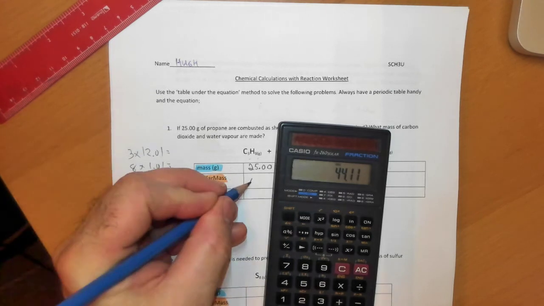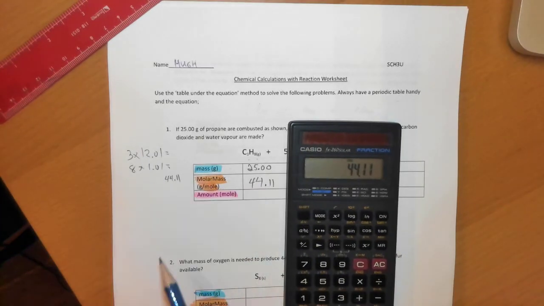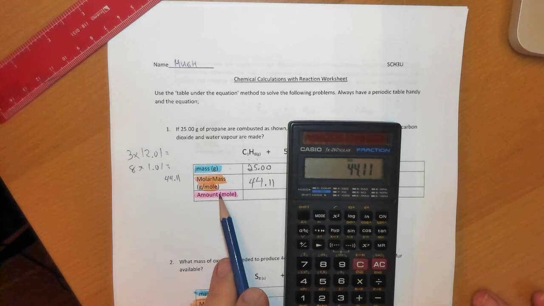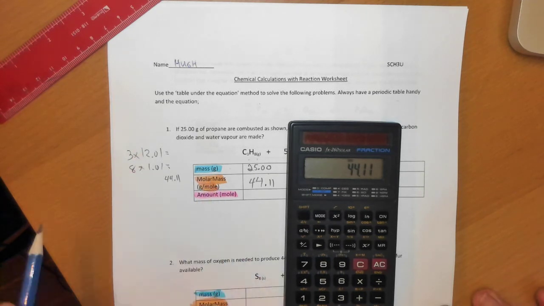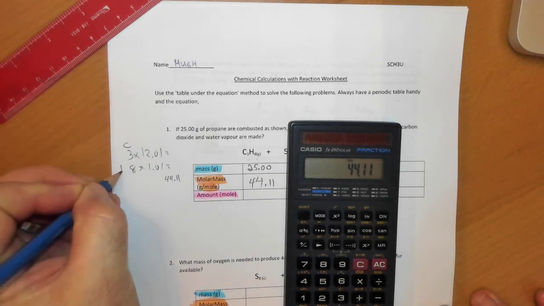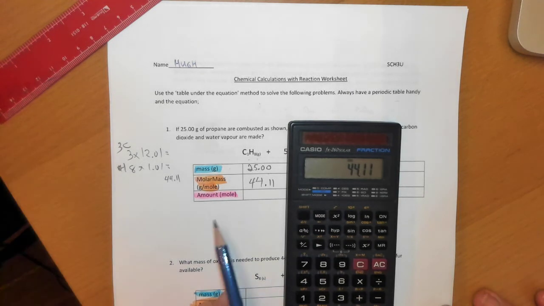And that's a number that goes in the molecular mass, 44.11. And the units are here, so I'm not going to write the units down. Grams per mole. So again, molecular mass is the sum of the atomic masses. That's carbon and hydrogen, 3 carbons and 8 hydrogens.